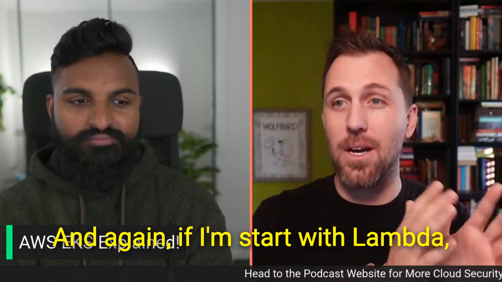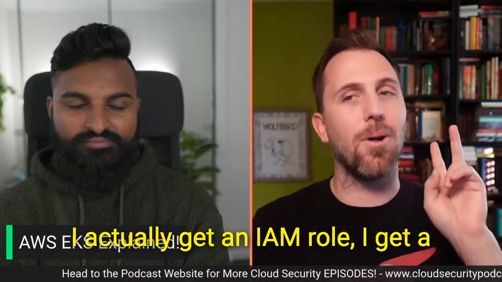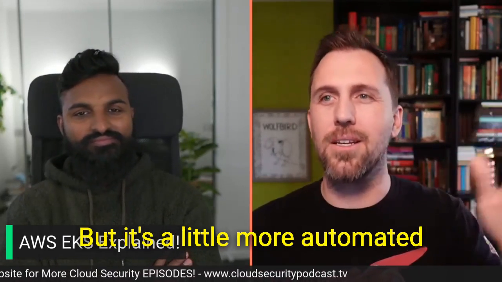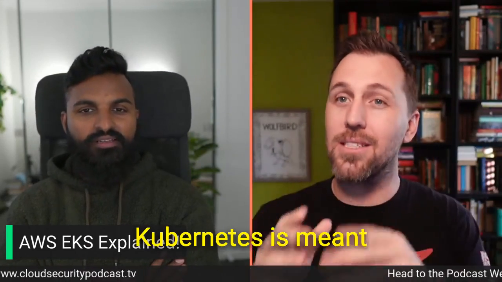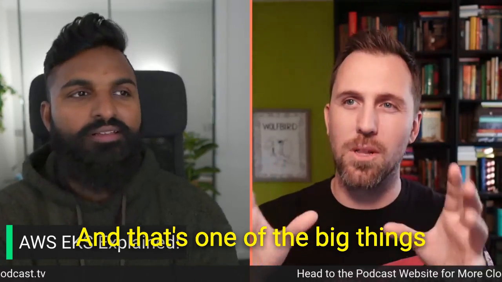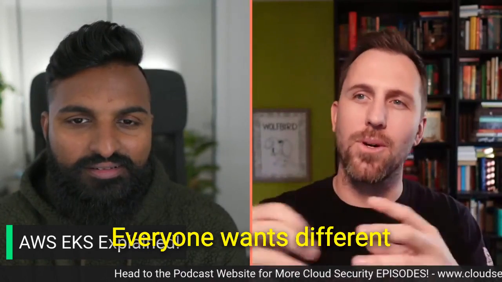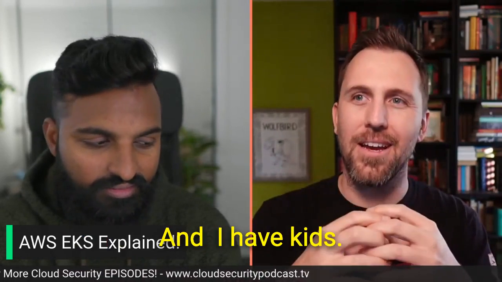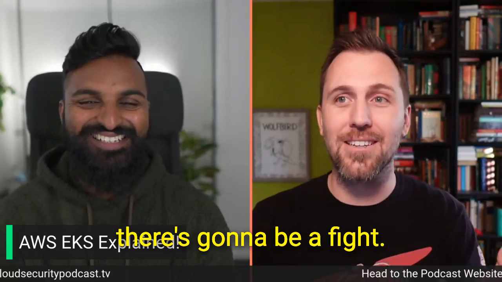And again, if I start with Lambda and say I want to create a Lambda, I actually get an IAM role, a VPC, a security group, a load balancer, all that stuff, but it's a little more automated because it's narrowly scoped to this one function doing this thing. Kubernetes is meant to be a shared service. That's one of the big things that makes it different: everyone's using the same API server. Everyone wants different compute, different VPCs and network and IAM, and all this stuff gets complicated because everyone wants to work together. I have kids, and if they play in the same toy box for too long, right, there's going to be a fight. And so it's like, oh, you know what?